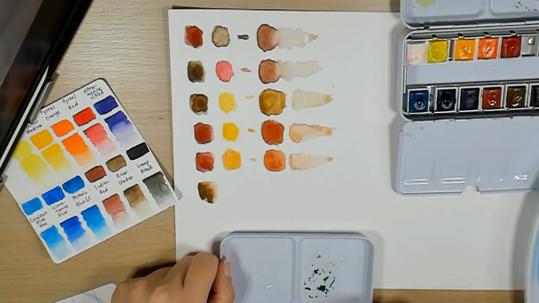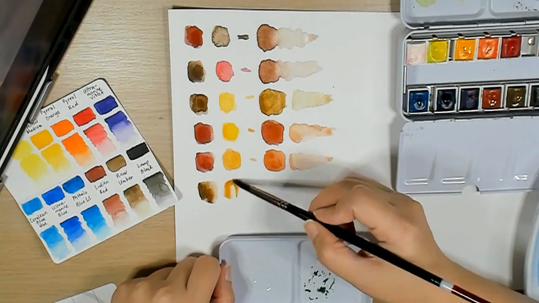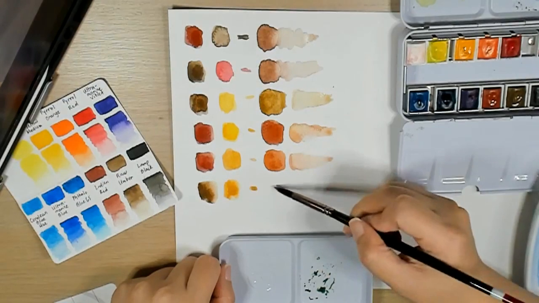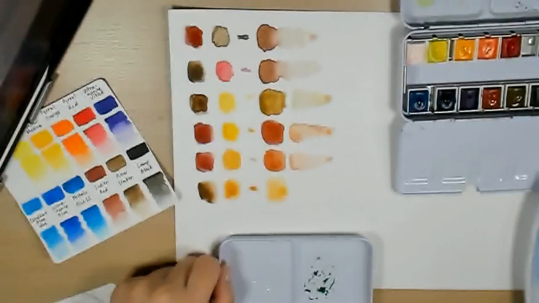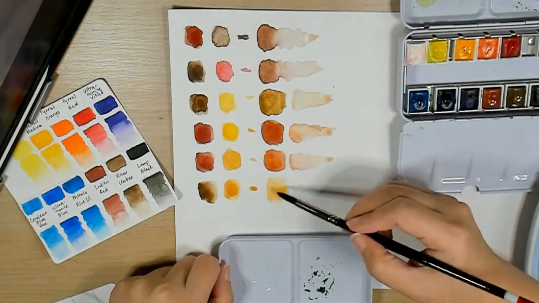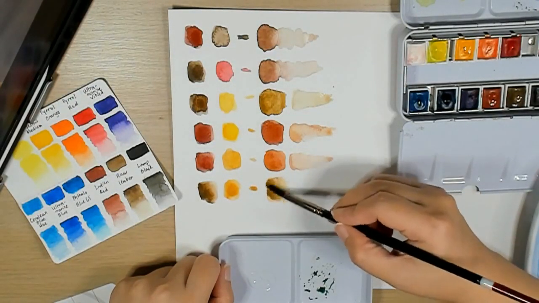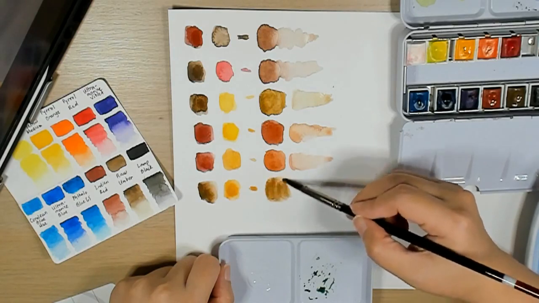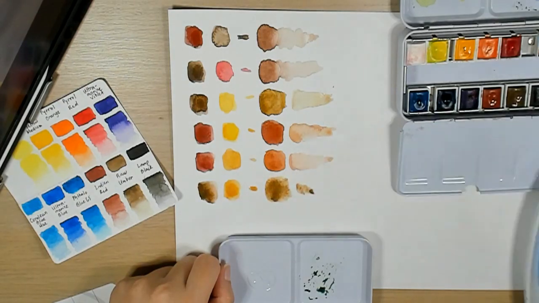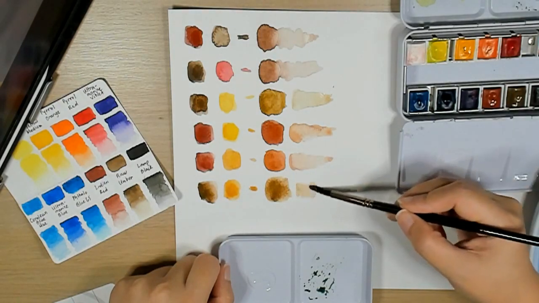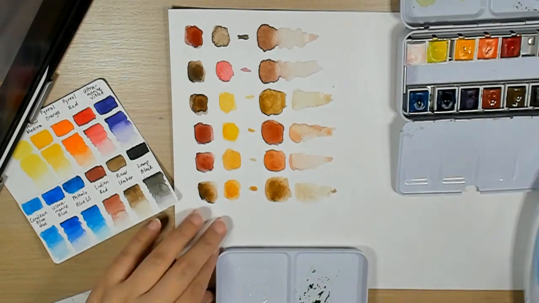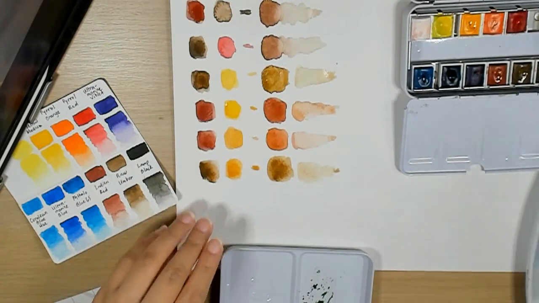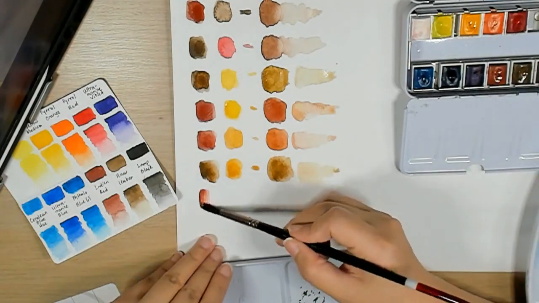Okay, so let's go with raw umber and yellow ochre. Okay, so this is a different kind of brown. So again, depending on what you prefer, you can really mix so many. Okay, so now let's try mixing 3 colors.